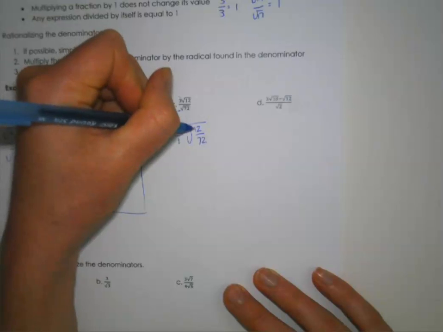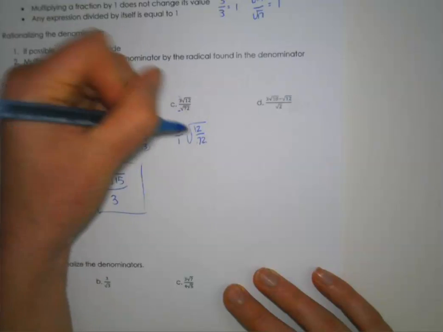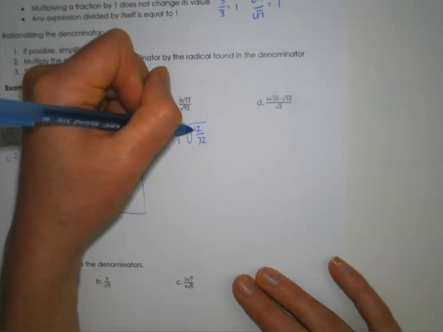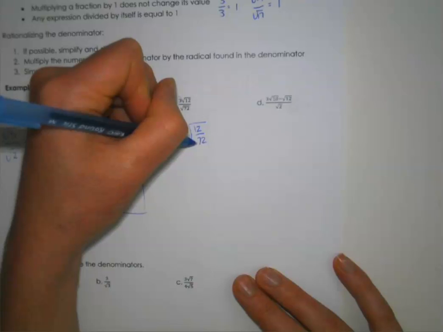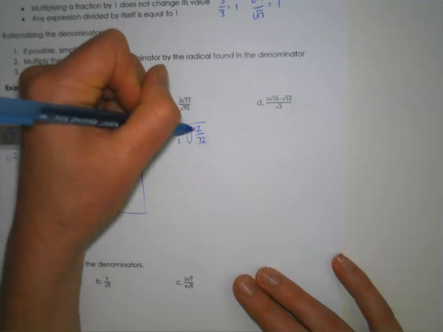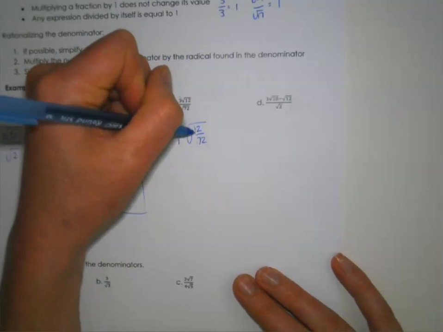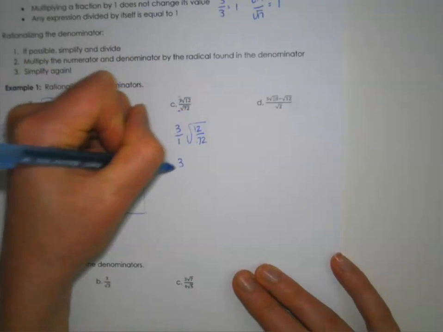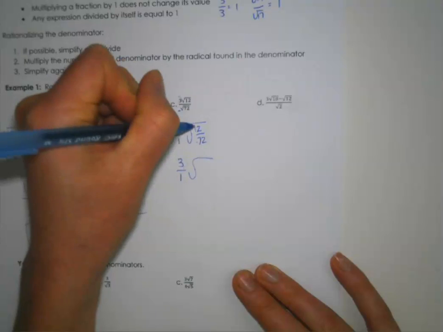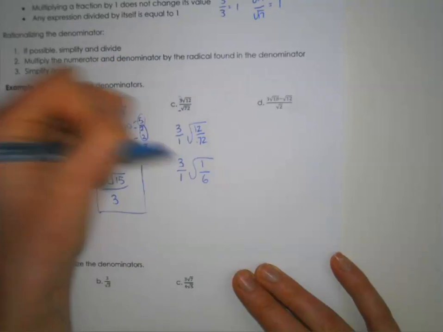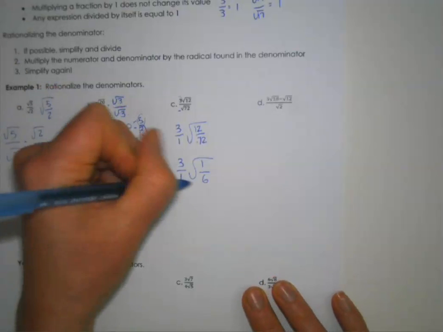Now, values that fit into both 12 and 72, 6 goes into 12 twice and into 72 12 times. So 2 and 12 can be reduced then into 1 and 6. So the other way to say that would be 12 goes into 72 6 times. So if we reduce that, we end up with 3 over 1 root. 12 goes into 12 once, and 12 goes into 72 6 times. So now we have this set up.